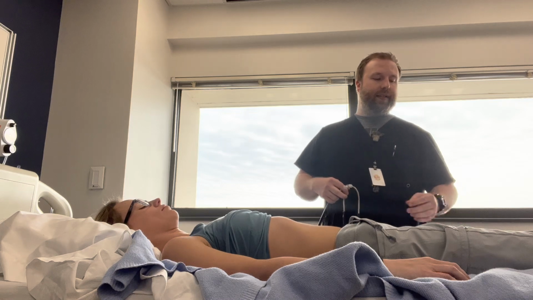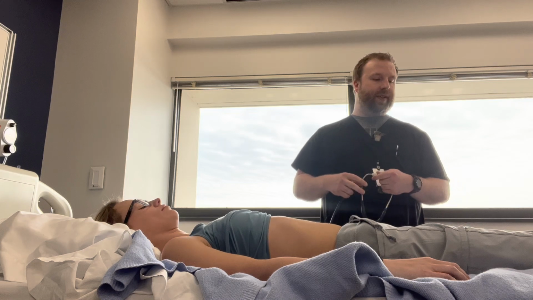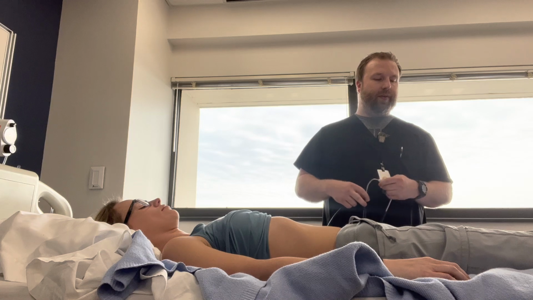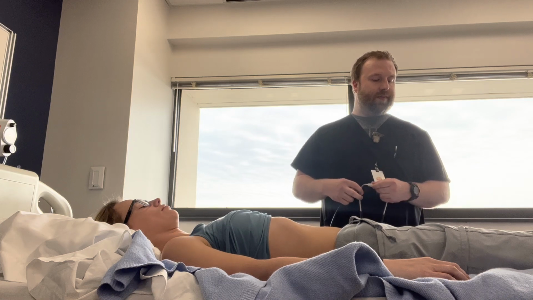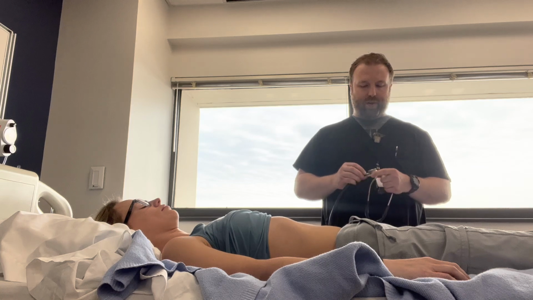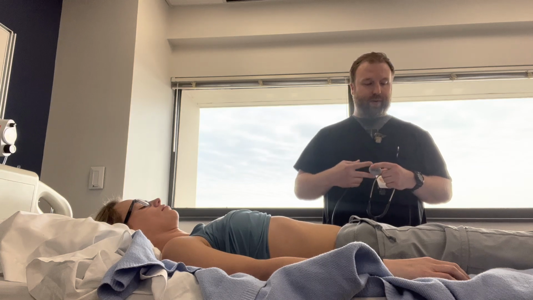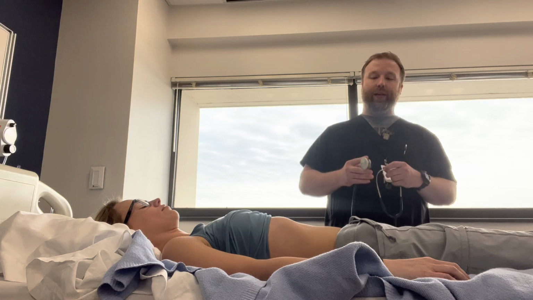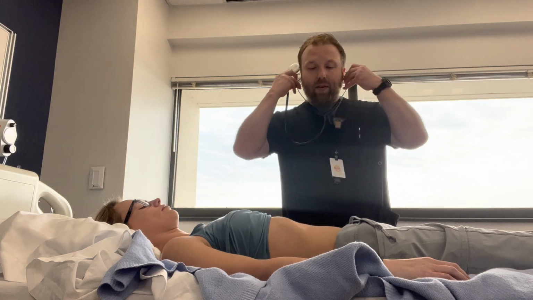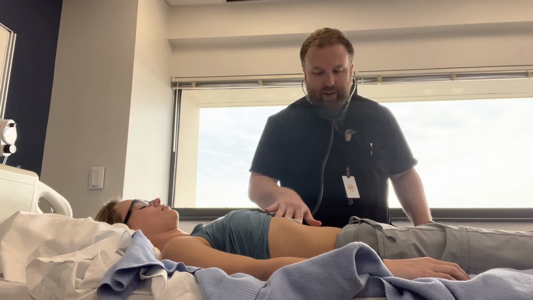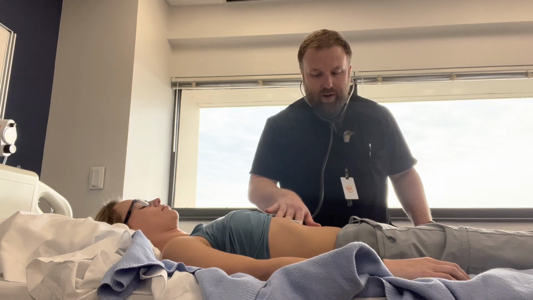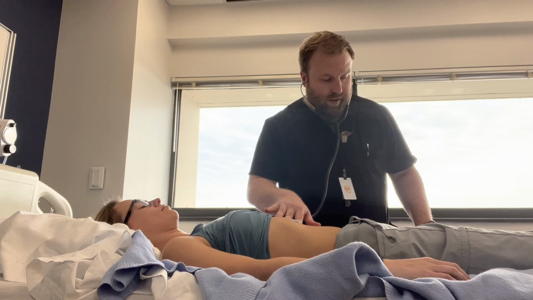Now we want to assess for some vascular sounds in the abdomen. We want to listen for the aorta, renal, iliac, and femoral. We will just verbalize the femoral, but as we go right below the manubrium there under the sternum, we'll use our bell to listen for the aorta, listening for any bruits.